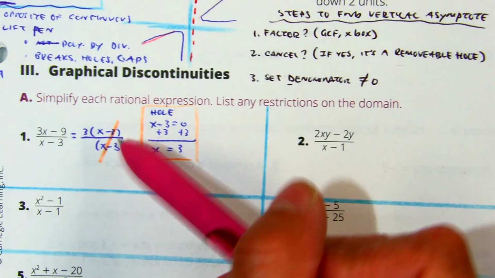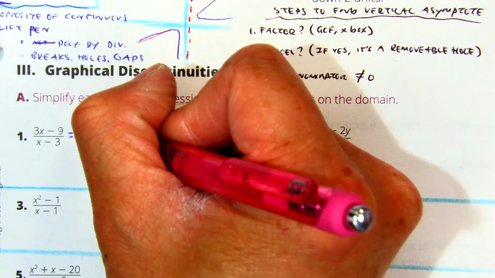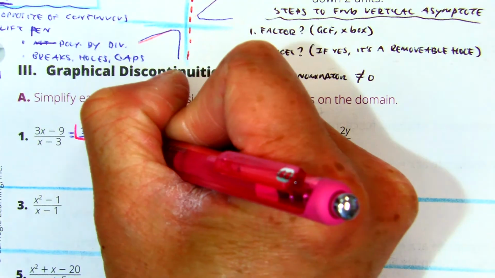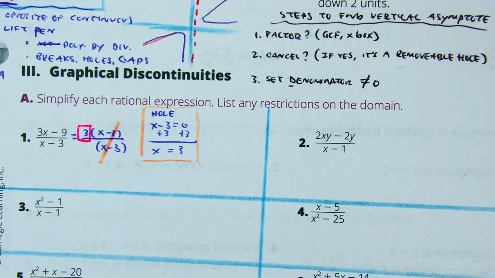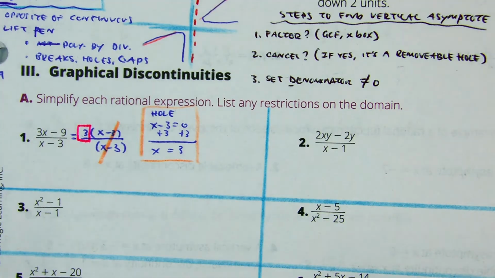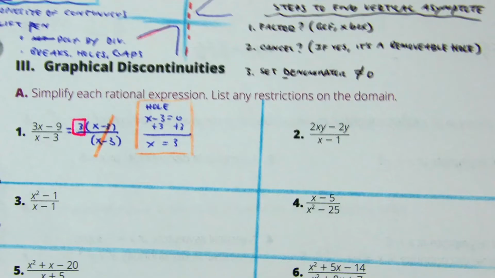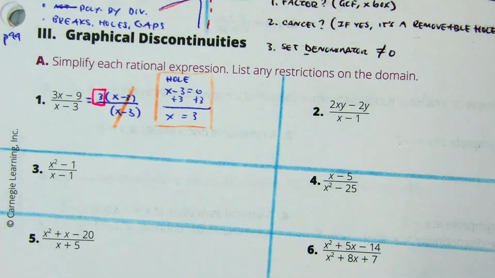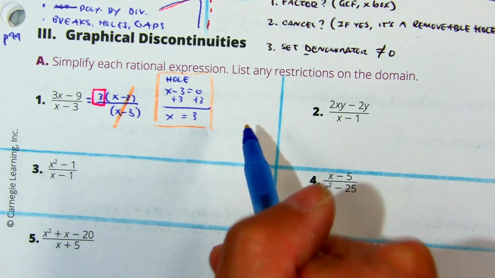Now, what I did not cancel, I want to leave. I'm going to put this in a different color. If you have a different color, you can use the highlighter if you want. This is actually going to be the graph itself. Now, this problem doesn't ask us to find a graph, but I want us to start thinking about the graph, okay? So let's go ahead and draw a graph.